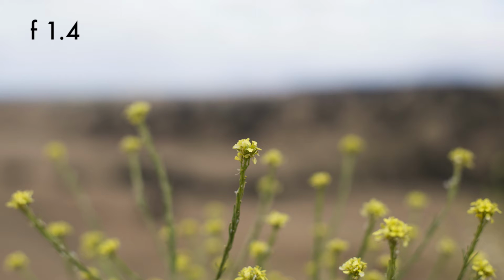Then you use that focus to control what's important in the image. This is called selective focus. Aperture can be both a practical and creative tool.